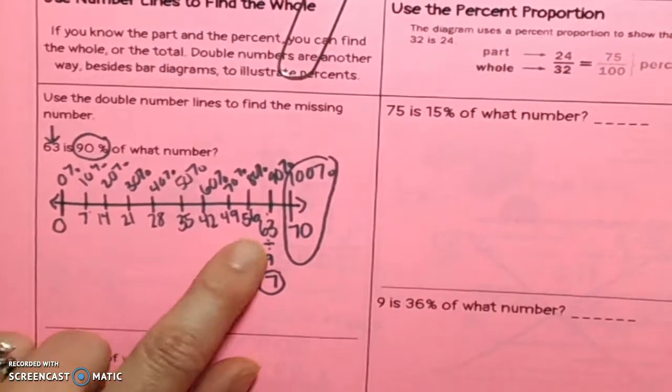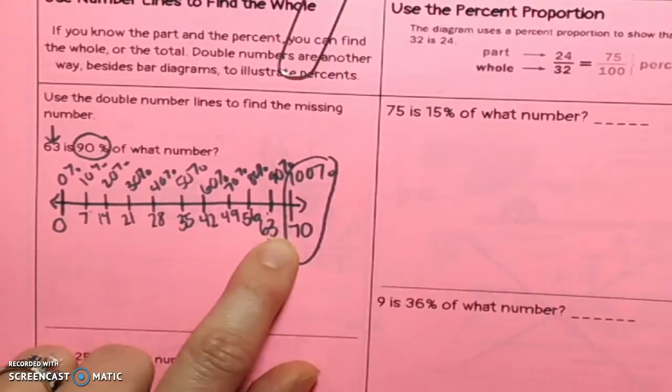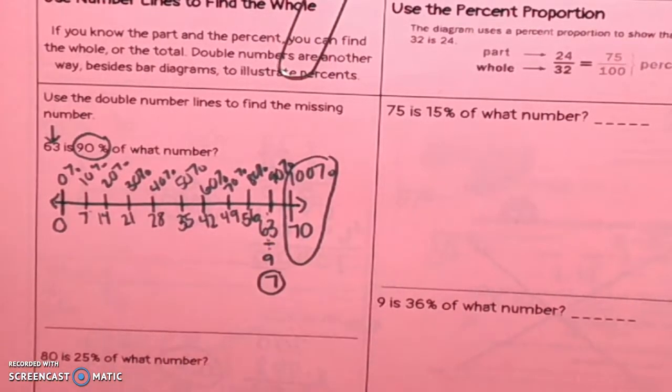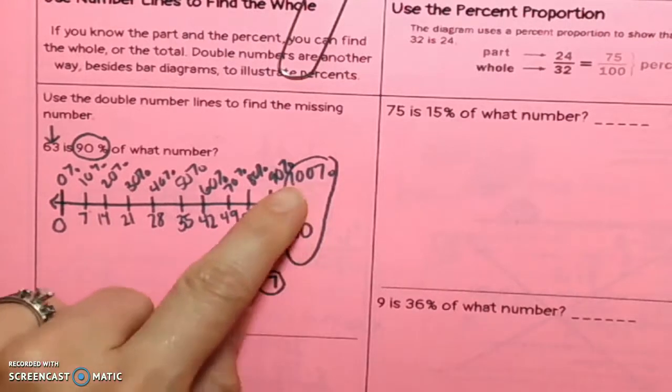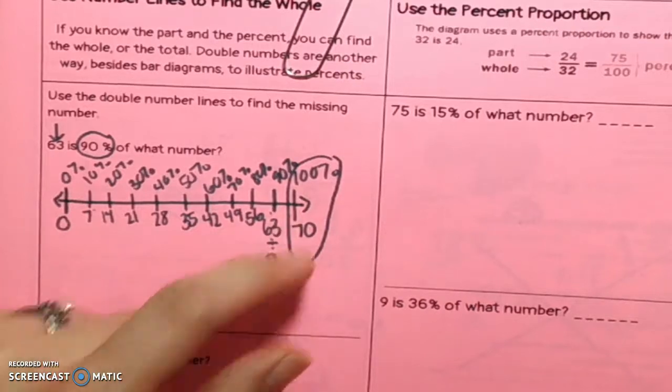If you wanted to, all you really had to do was 63 plus 7, and you'd get 70. Our answer is 70. 63 plus 7 is 70. So we're trying to find the total number possible. So every time we're going to figure out the number at 100%, okay?